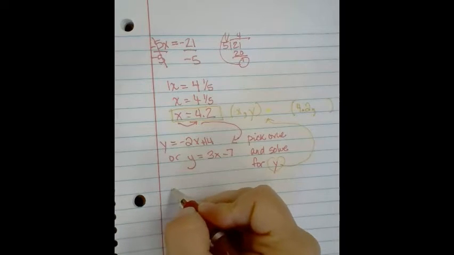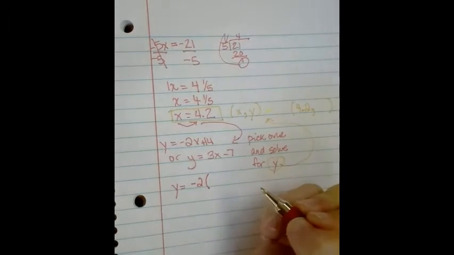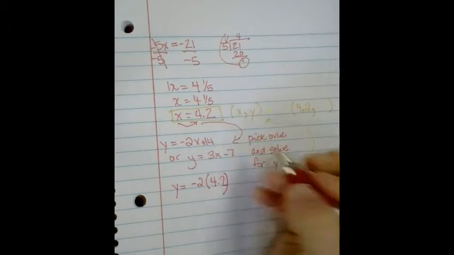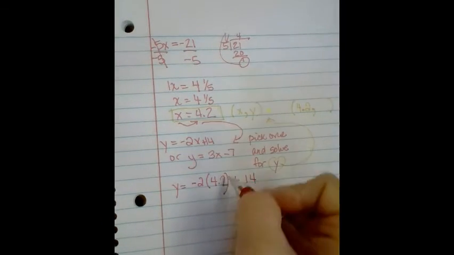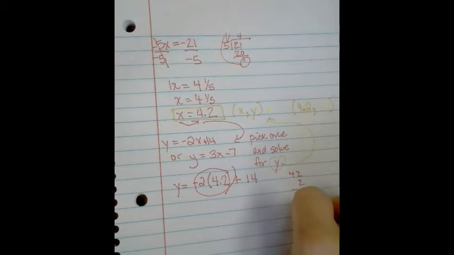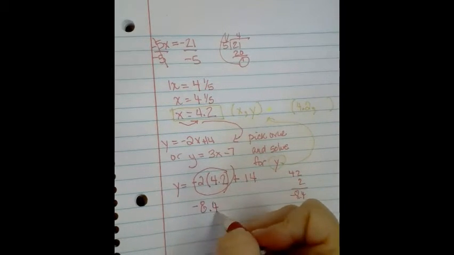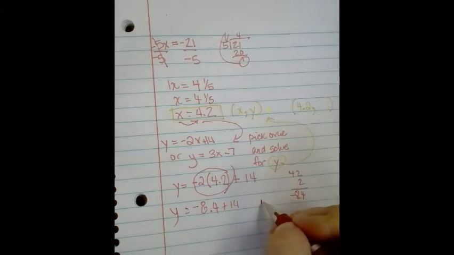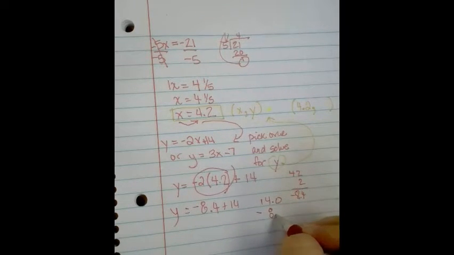So let us take y is equal to negative 2 being multiplied by, I'm going to go ahead and leave it as 4.2. And to that we will add 14. And so then I go ahead and multiply this part first. 4.2 times 2 is 8.4, negative 8.4, plus 14. And this will give us our y value. And 14.0, annex it because this is in the tenths place, and this is a negative 8.4.